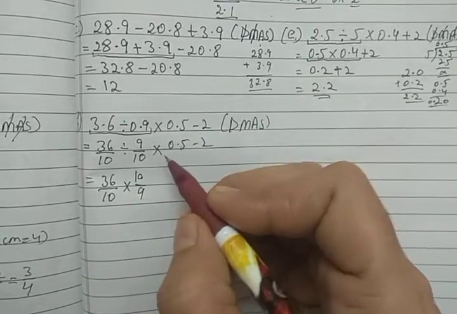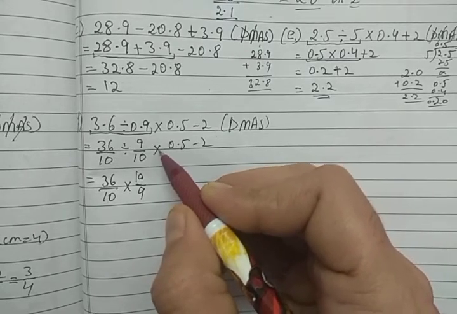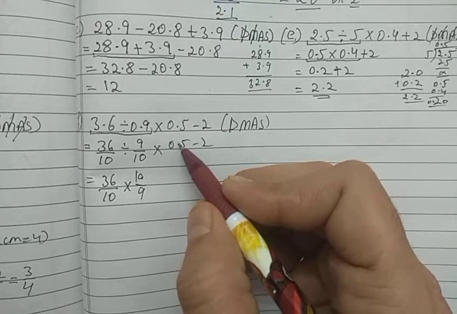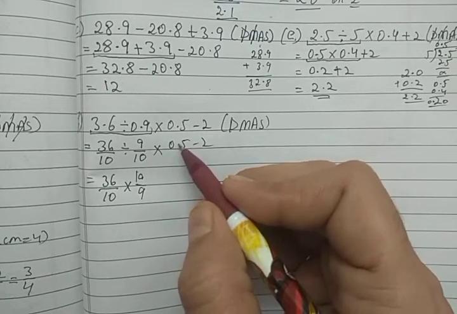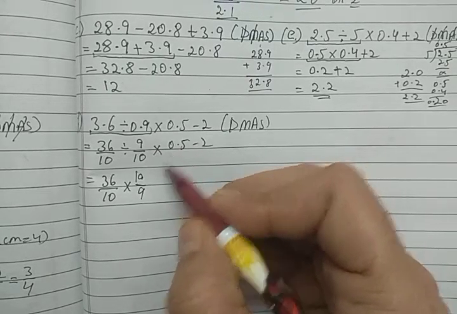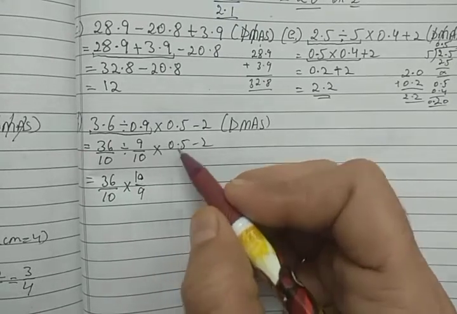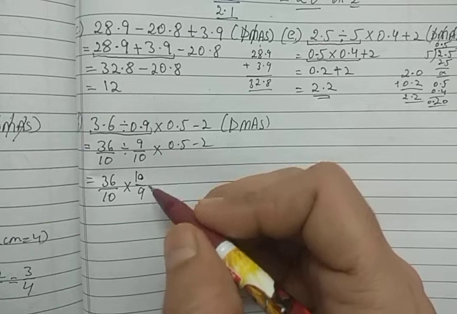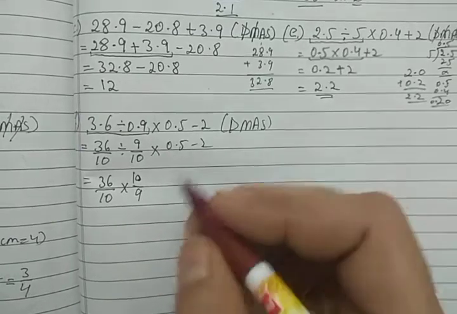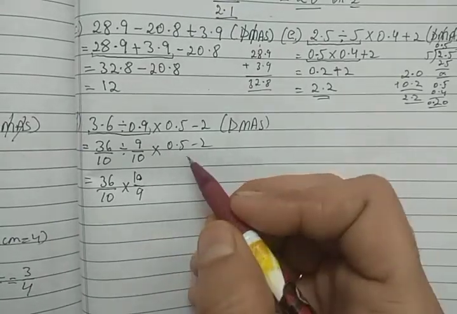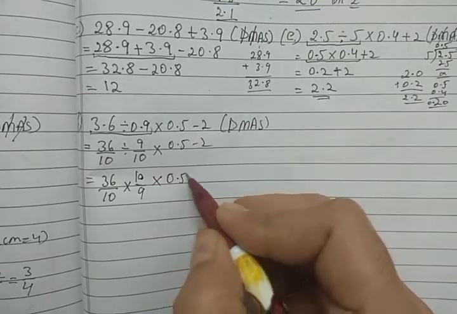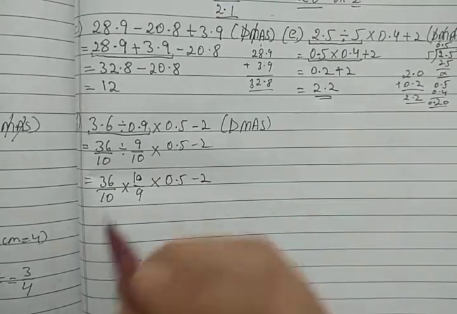And if you want to multiply, you can also convert this into a fraction, so that it will become easier for you to solve it. That is up to you. You can also do it later on, multiply. So don't get confused, we will do it later on.